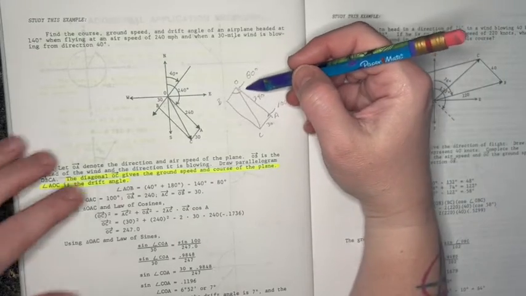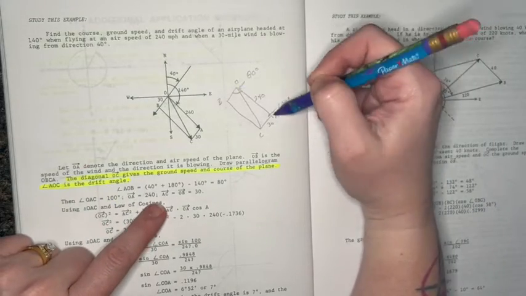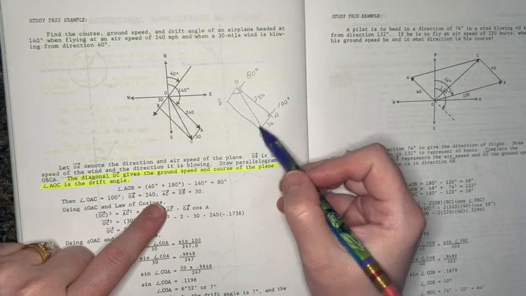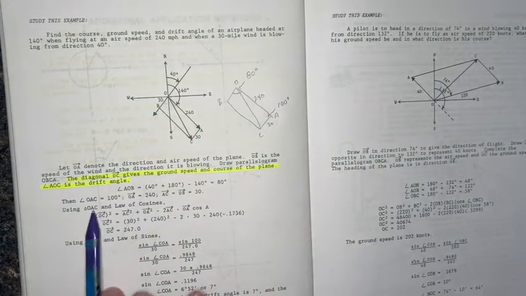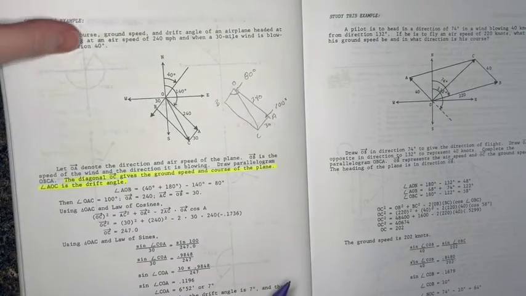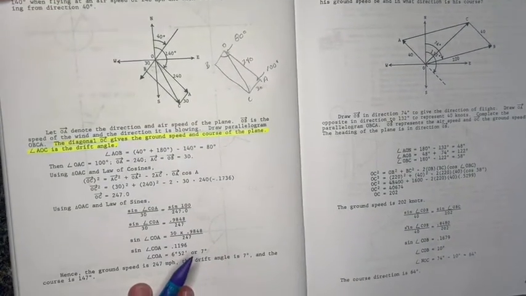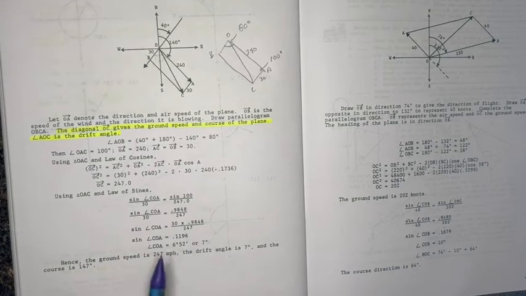Okay, we already know that OA is 240 and that AC here is 30. So then they use the law of cosines to solve for the next section.